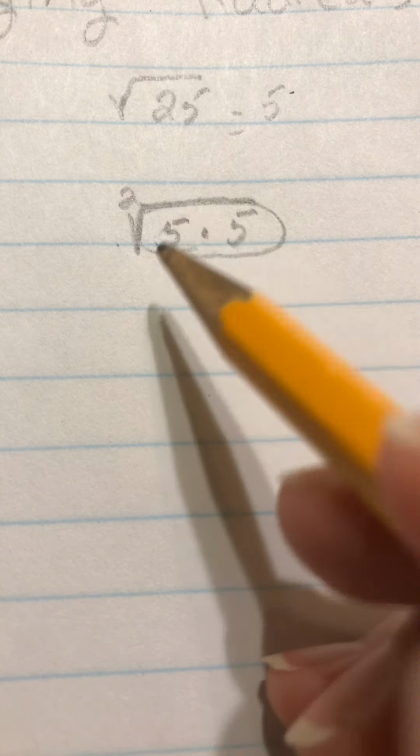All right, let's make this a little interesting. What if we say the square root of 50? A couple of different ways you can do that. First of all, if you recognize right off the bat that there's a perfect square in there, it's really the square root of 25 times 2.